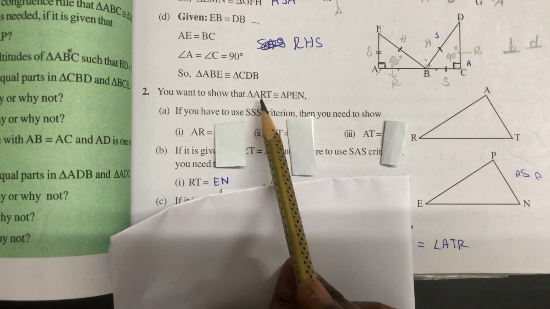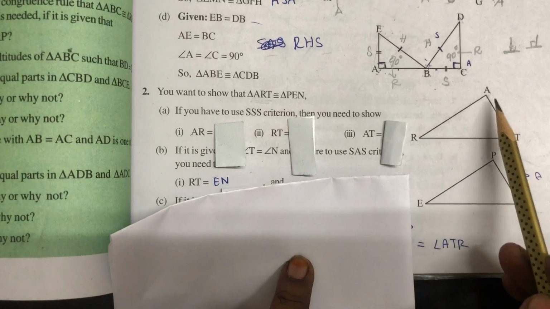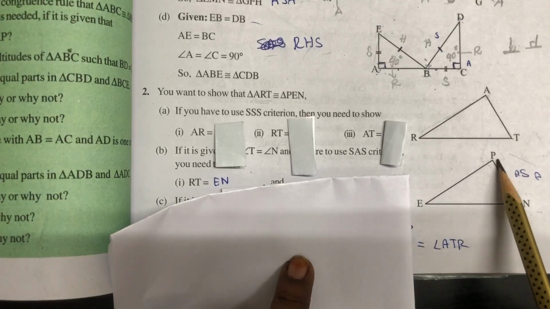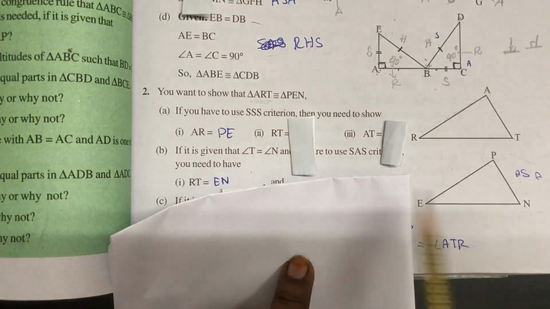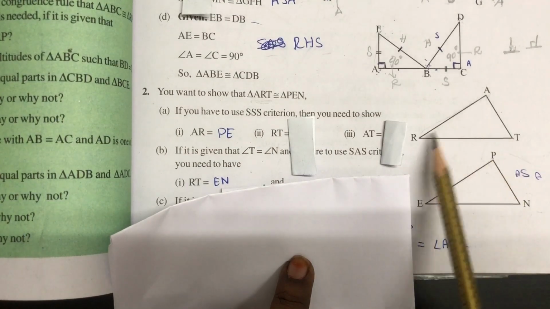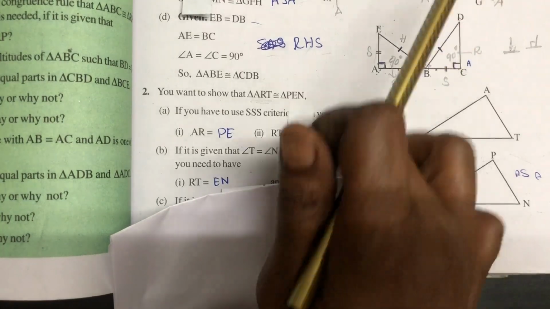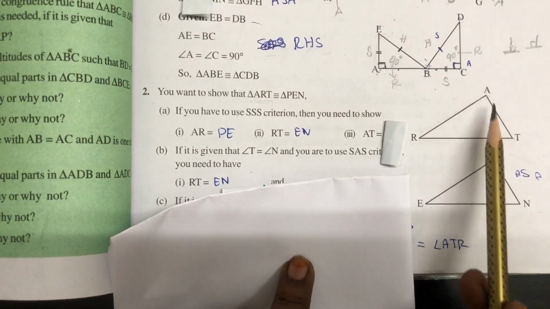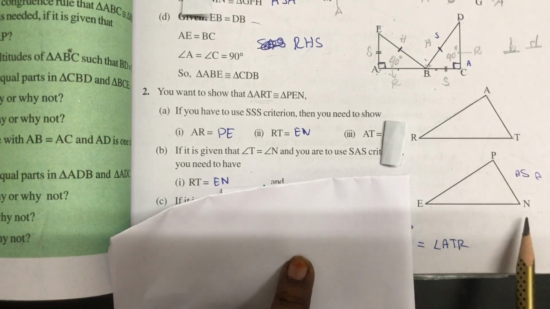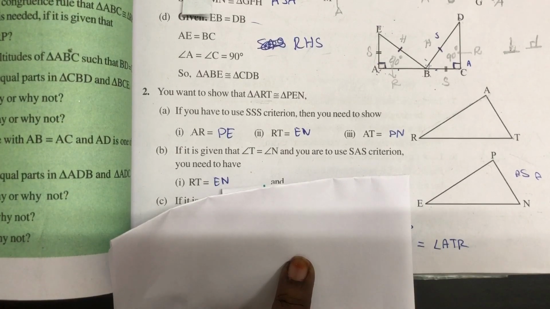Keep it in mind. ART means PEN, the same type should exist. So AR is congruent to PE. Similarly, RT is congruent to EN, right? Similarly, AT is congruent to PN. That's all.